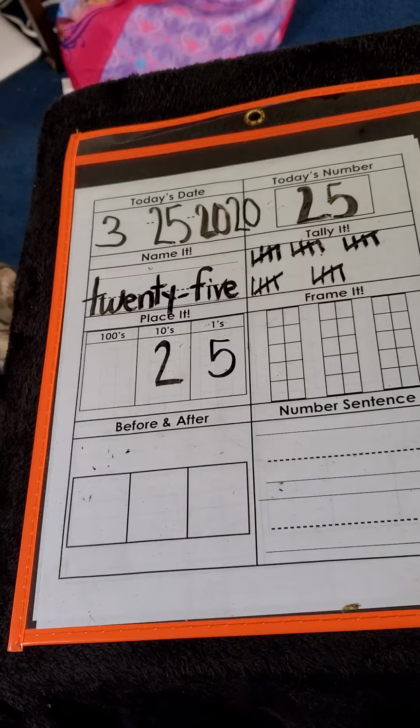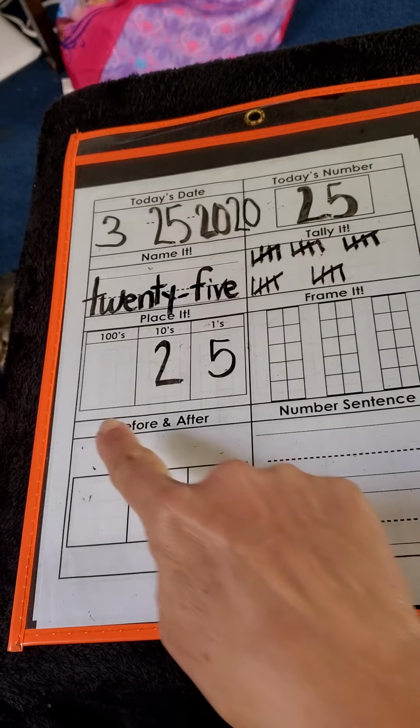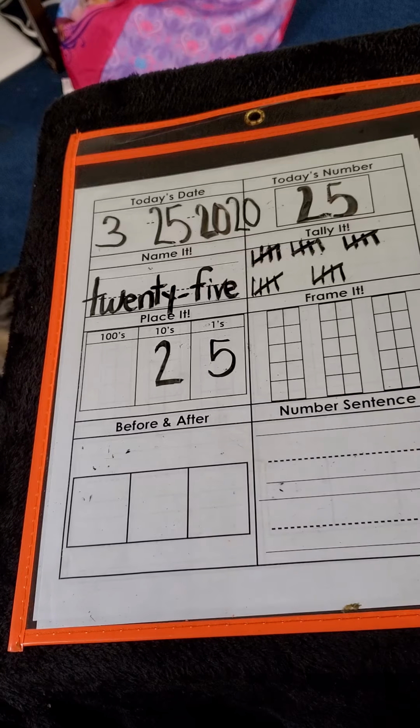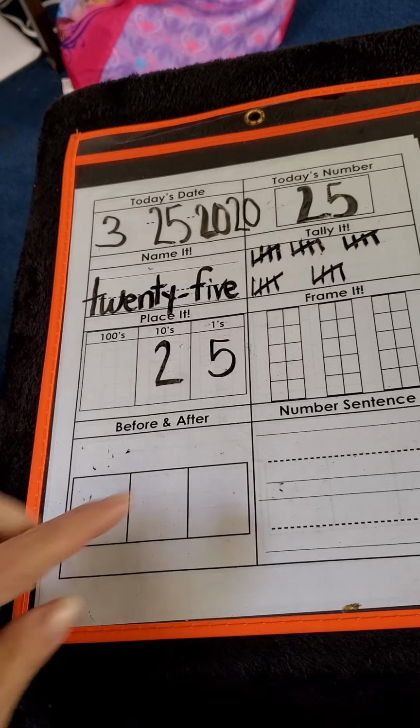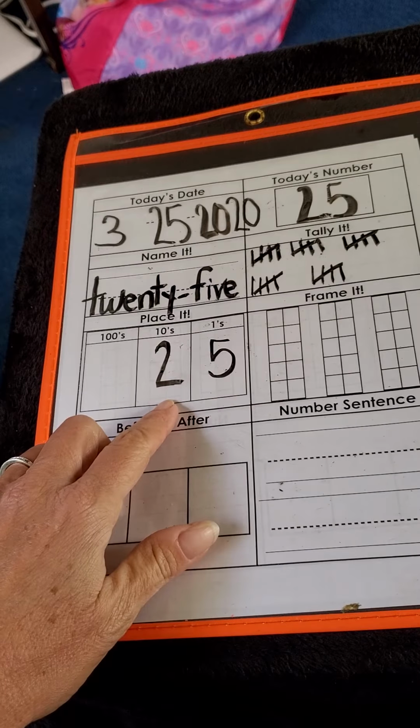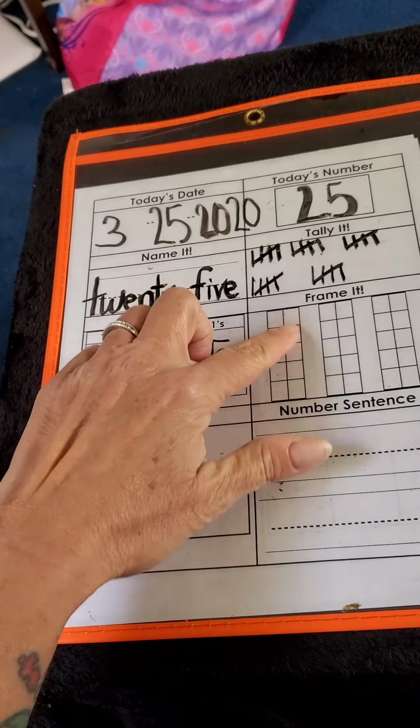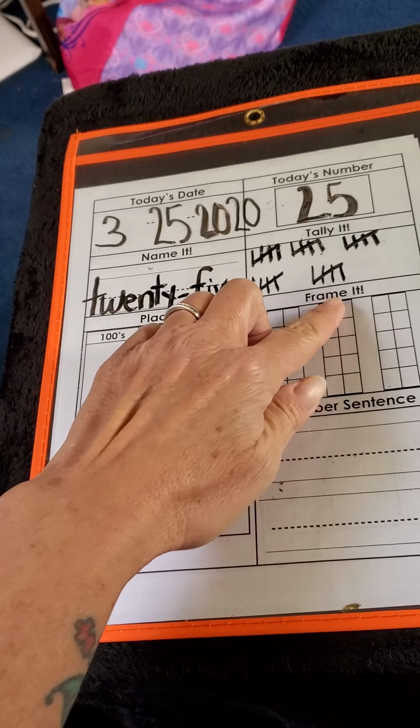We're going to go right across, just like you're reading, left to right across to frame it. And we are going to frame 25. Now we've been doing this for a little bit, so I'm sure it's not too tricky anymore. So let's start with how many tens we have, because the whole frame is going to be worth 10.